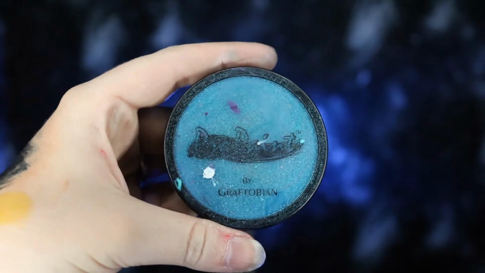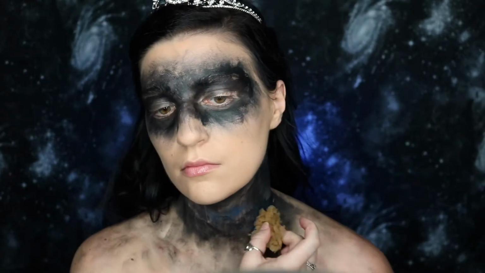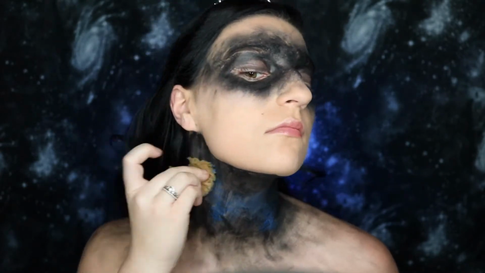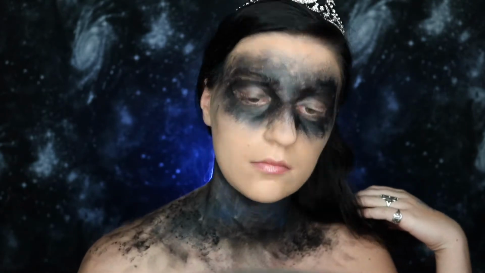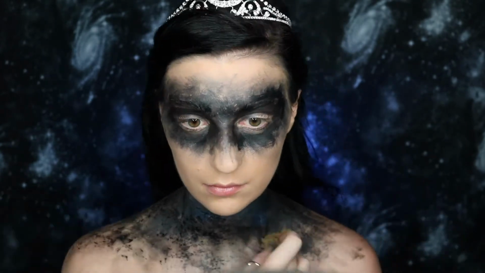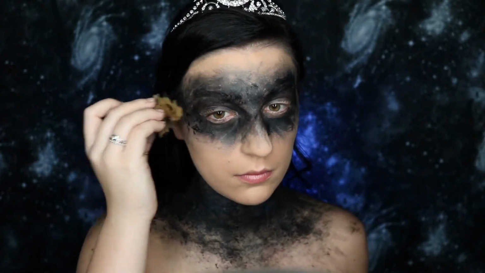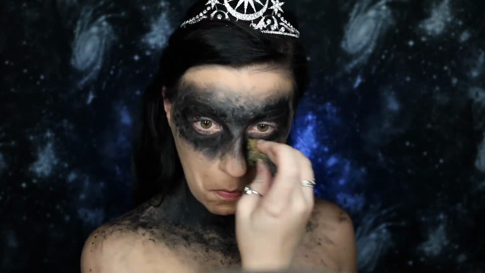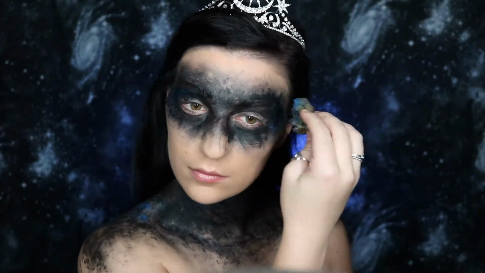Speaking of colors, I'm going to be taking my Graftobian Pro Paint in Catalina Blue, and I'm going to be taking a damp artist sponge, and I'm just going to be stippling that over some of the spacey areas that don't have much color, and I'm also going to be going over it with black just to blend it into my skin more. I'm also going to be bringing this over the blue as well, and then once again bringing it up on to the mask before going back in with some blue to add some more color up there.